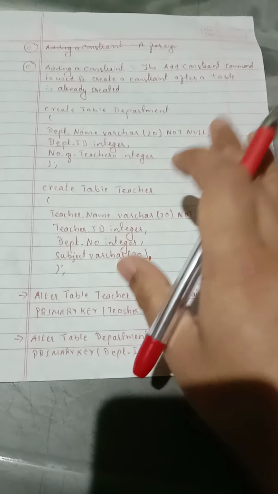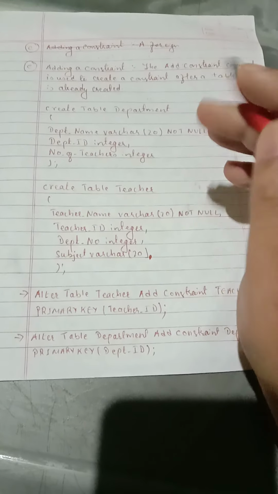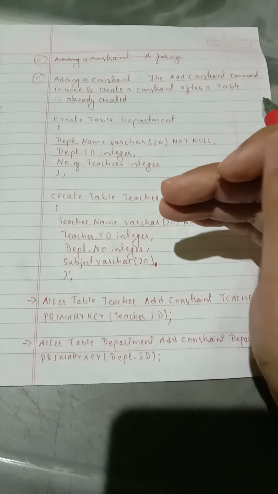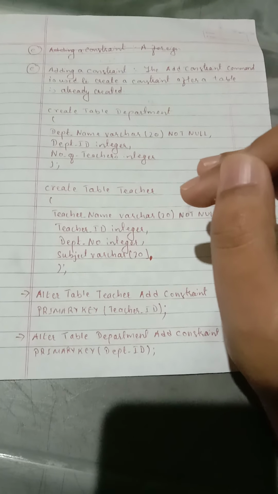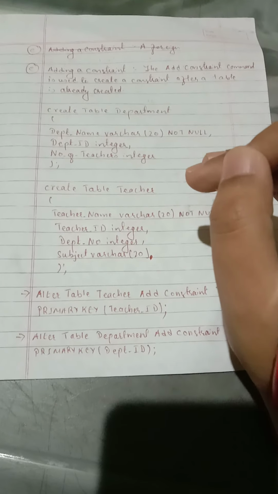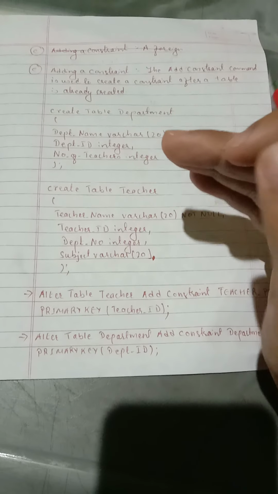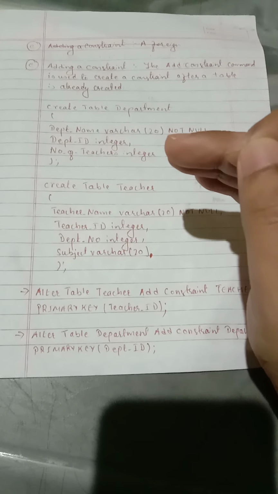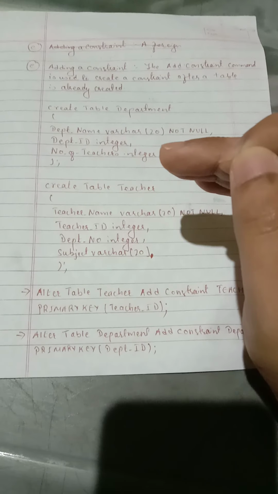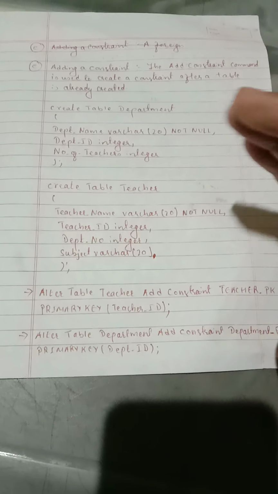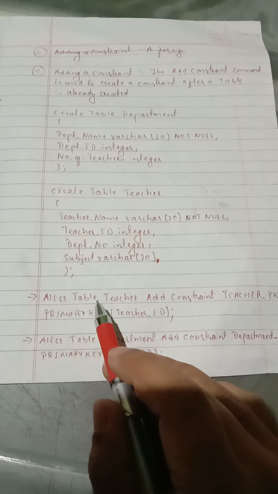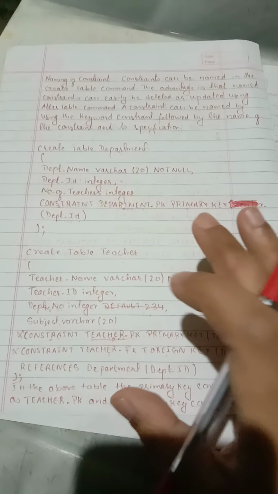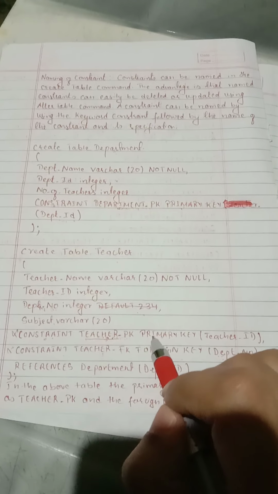Suppose I forget to mention the primary key in the department table, or I forgot to mention the primary key constraint in the teacher table. Once I have created a table with a simple create statement, after that we can add a constraint by using the alter table statement. So in this example, look here, we have already created a primary key constraint.